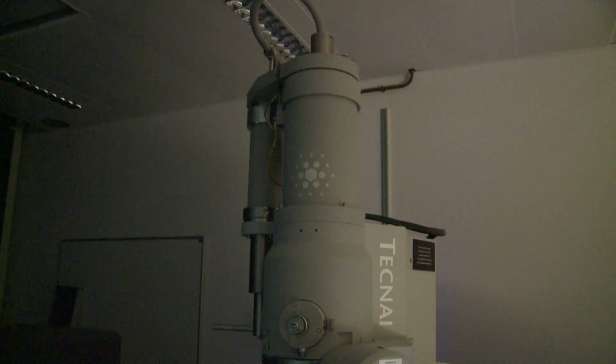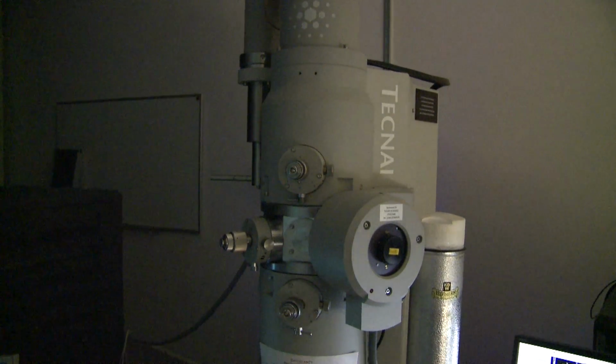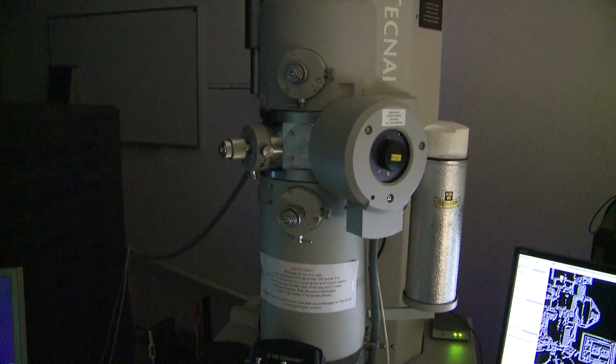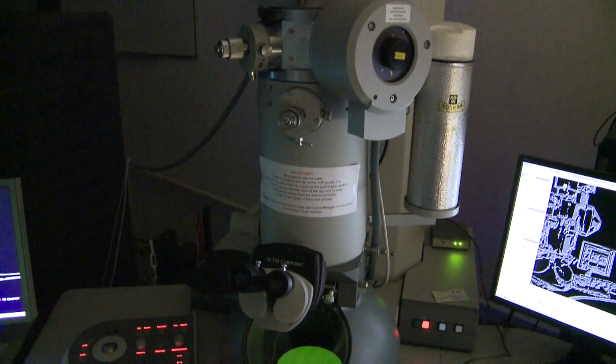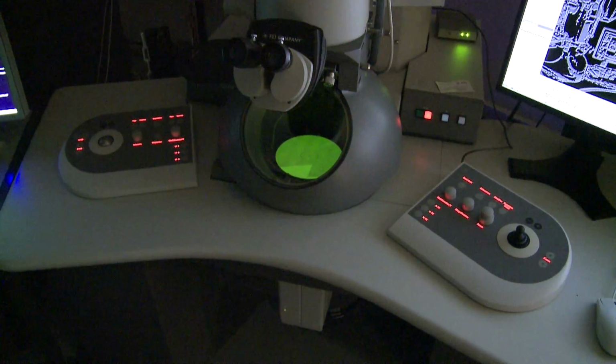As I said, we have a microscope where at the top we have the cannon producing the electrons, we have a condenser lens system, then we have the objective lenses where the sample goes, we have the projection lenses, and then of course we have a screen.